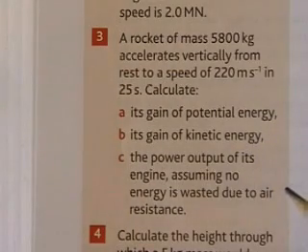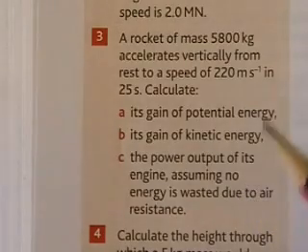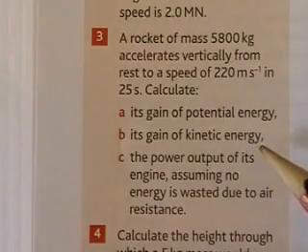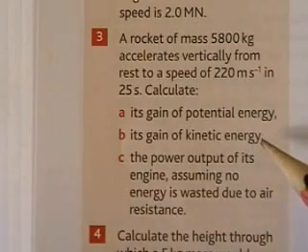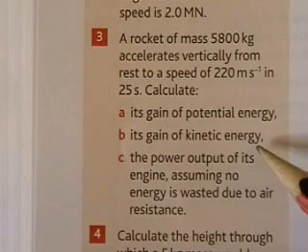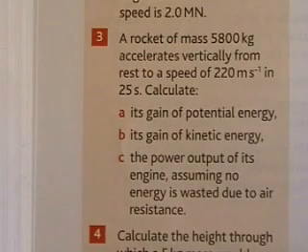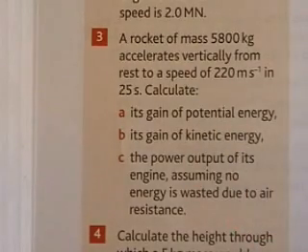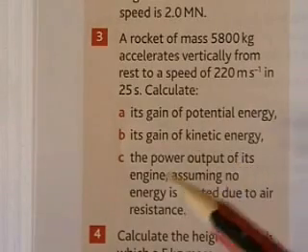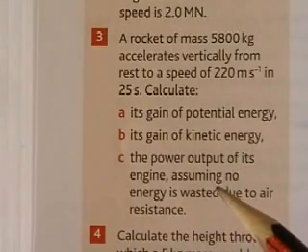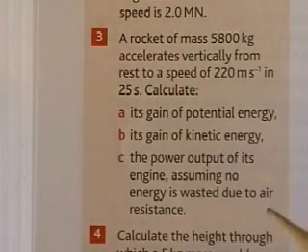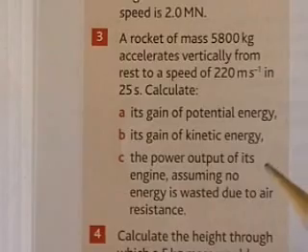For part C, to find the power output of its engine, what's the engine done? It's given some kinetic energy to the rocket, which you calculated in part B. It's also given some potential energy to the rocket, which you calculated for part A. So to find the total energy that the engine has given, you just add together those two values. Then it asks not for the energy output, but the power output. So of course you need to know that power is energy divided by time. All that energy came out of the rocket in 25 seconds, so you can find the power.